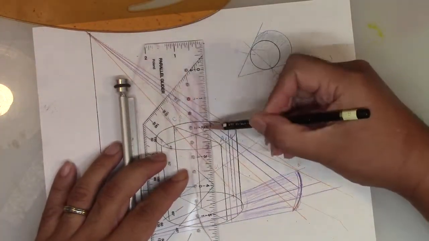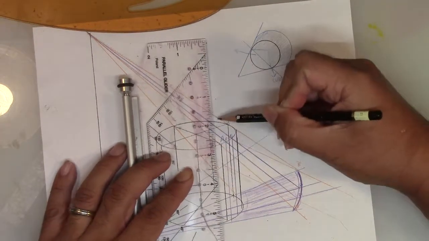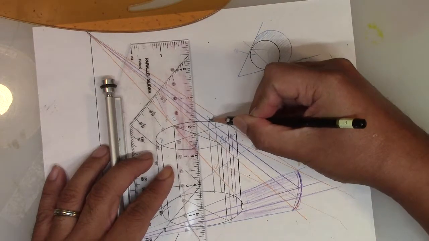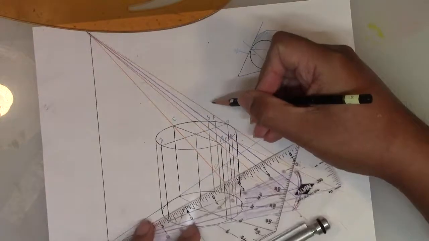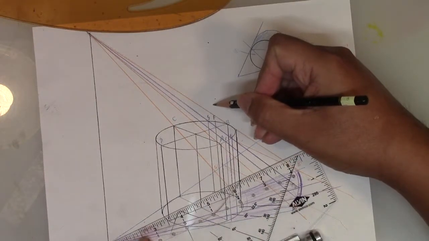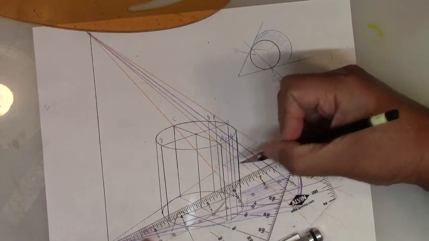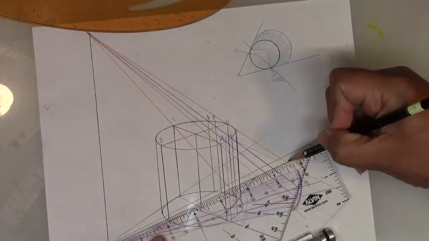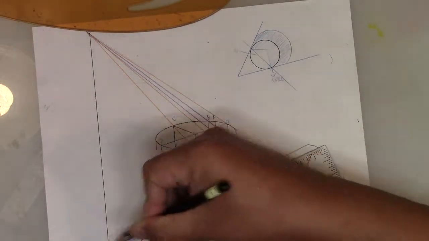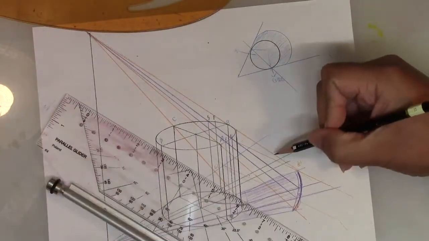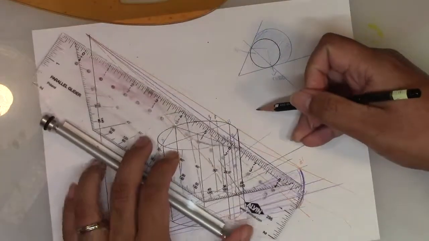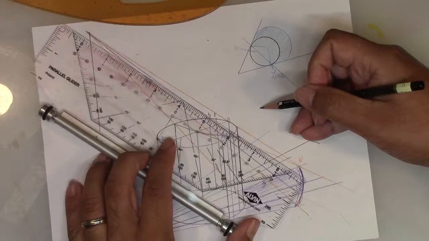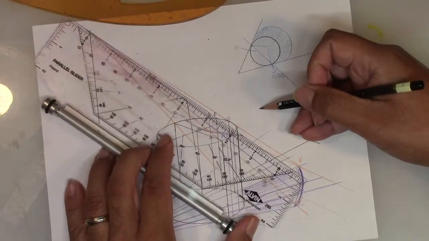So I could launch F and G, and then create points to establish my shadow direction to intersect my light direction. Now there's a lot of lines, so that's why I'm using different colors. The more colors you use, the better. So the F and G, I'm going to cut the top.